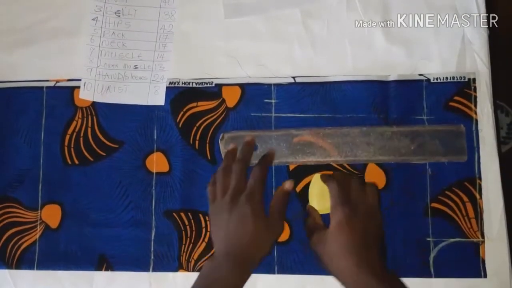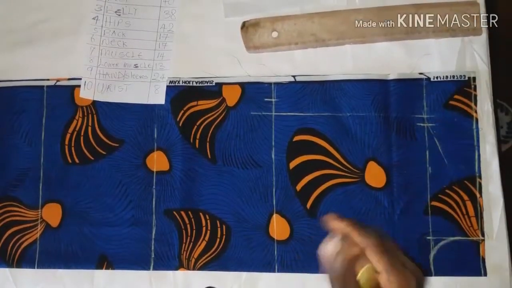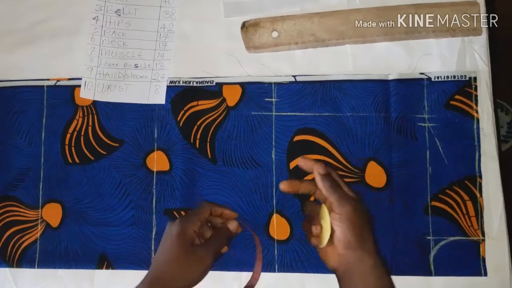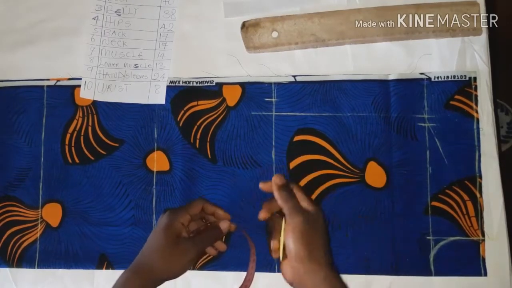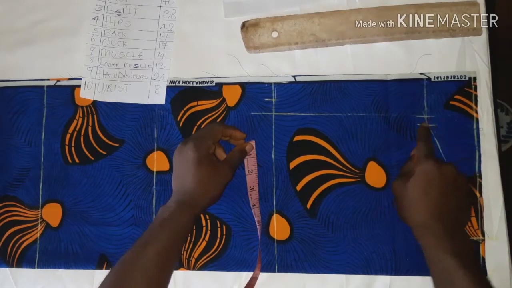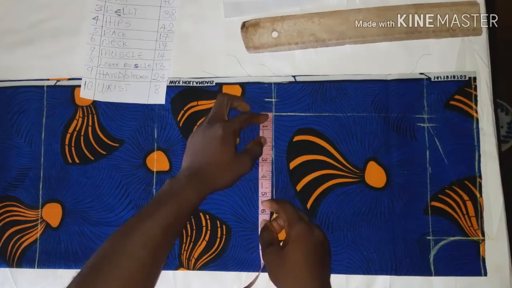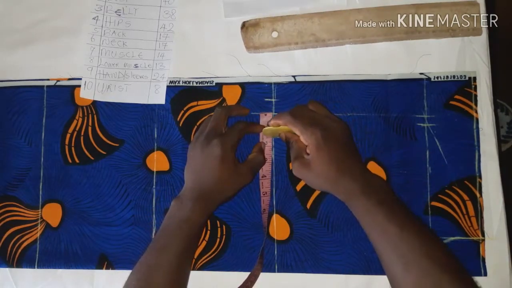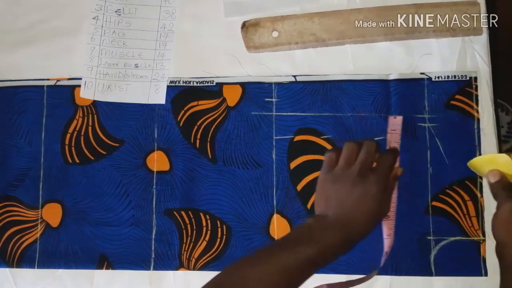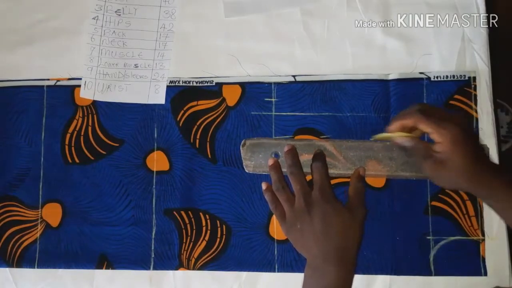Now, I'm going to mark down from the shoulder line down to the chest line. Please take note of this. In a senator top, the front panel armhole is always deeper than the back panel. So I'm going to mark from the line I marked down from the shoulder line down to the bust line 1.5 inches inward as shown in the video. As shown, I'm going to mark 1.5 inches, 1.5 inches, 1.5 inches. So I'm going to rule the line.